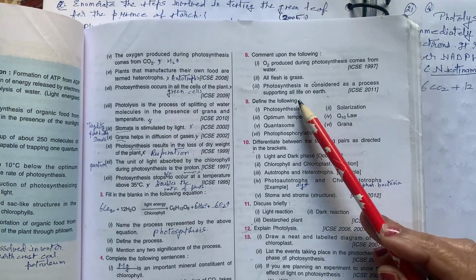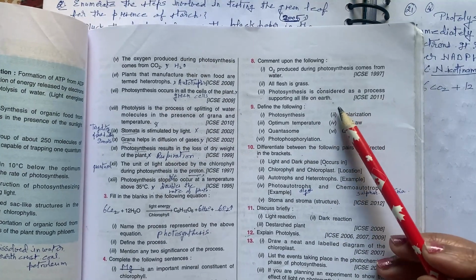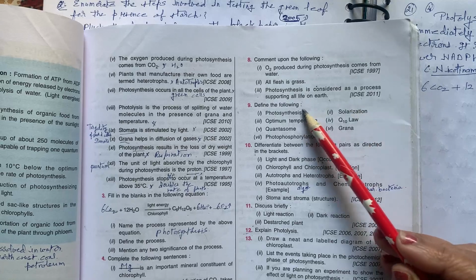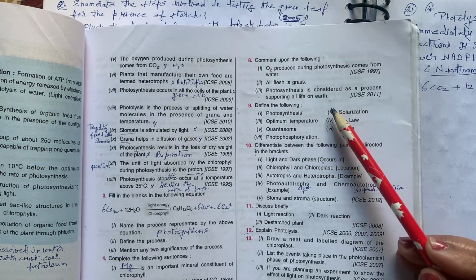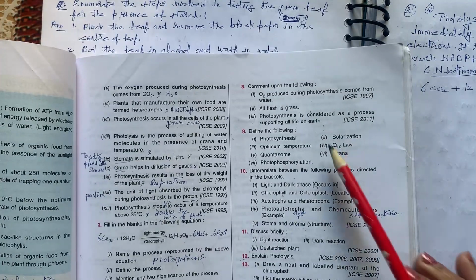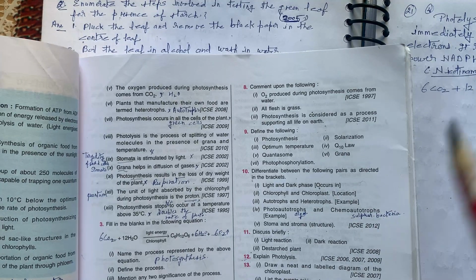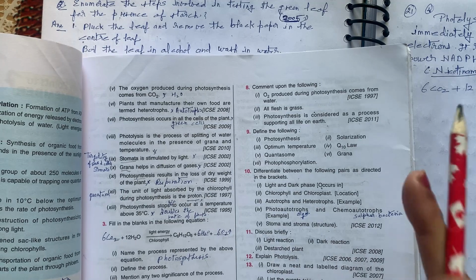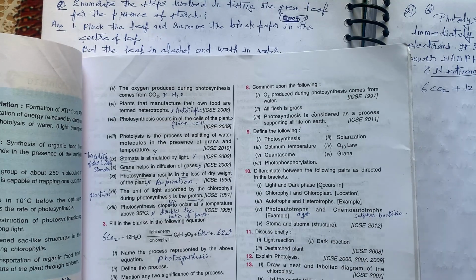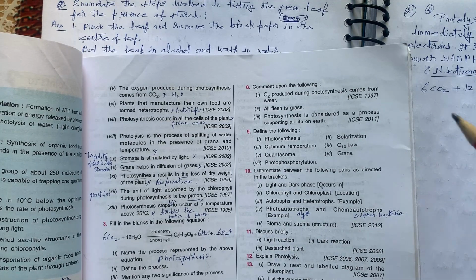Photosynthesis is considered a process supporting all life on earth. Yes, because if photosynthesis doesn't occur, then there is no source by which solar energy is converted into chemical energy, and all the living things present on the surface depend on that energy only.